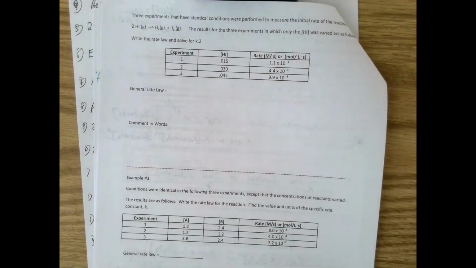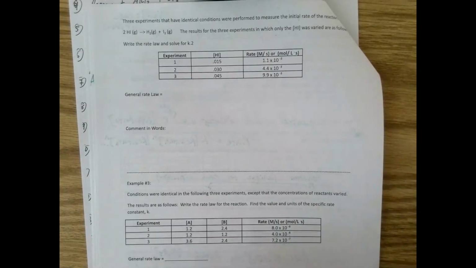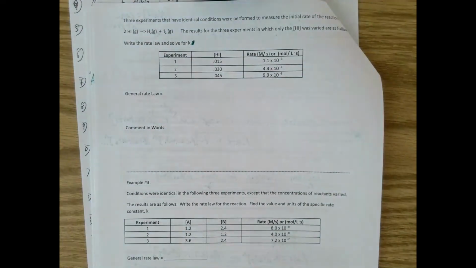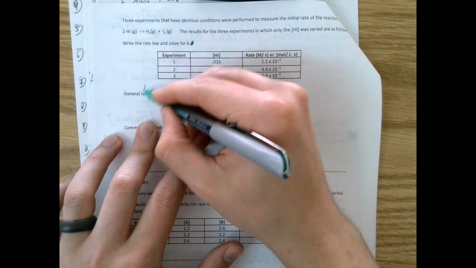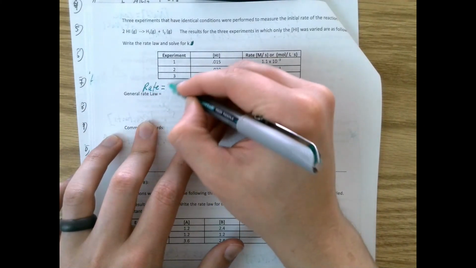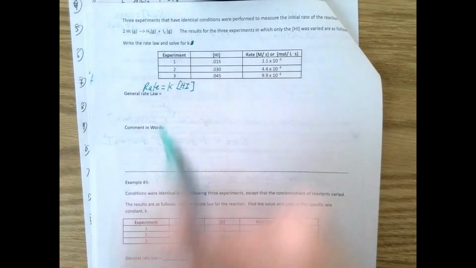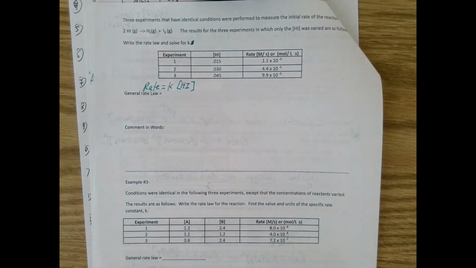So I'll give you a different reaction, but I ask you the same thing. I ask you for the rate law. So 2HI yields H2 plus I2. So I can go ahead and write the general rate law. I can say rate is going to equal K times concentration of HI. We start off with decomposition first because they're easier, because they just have one reactant.